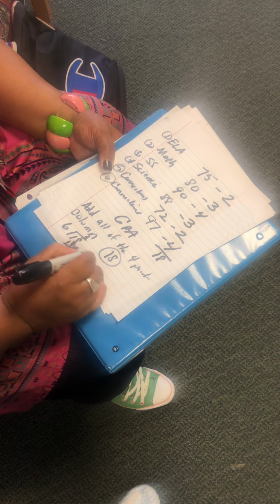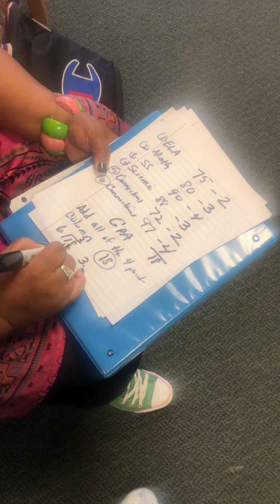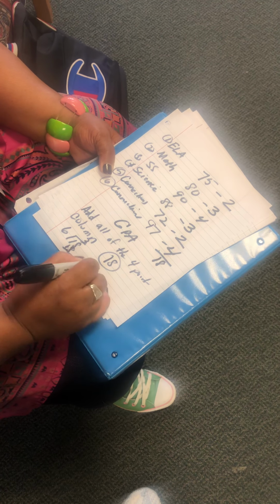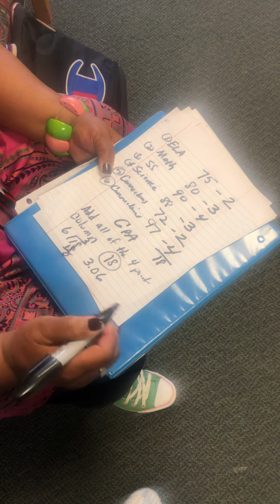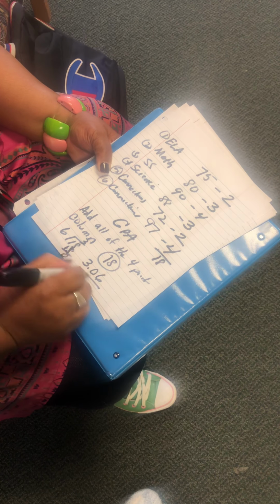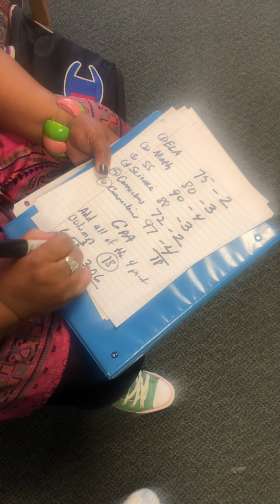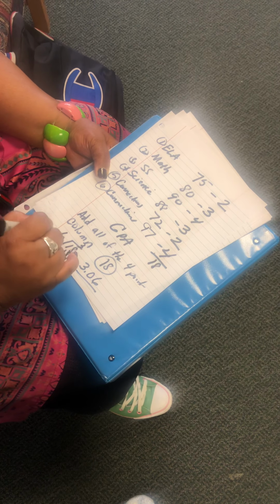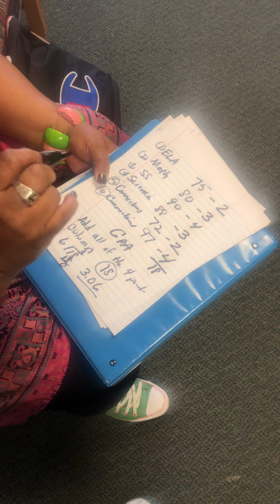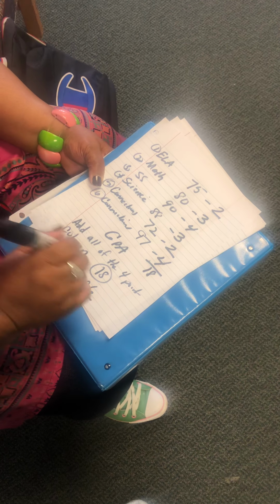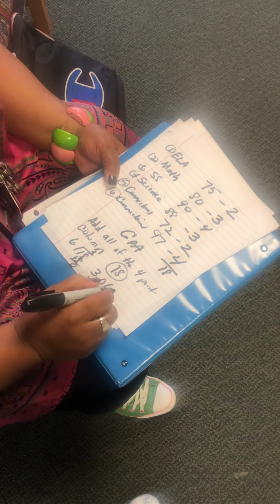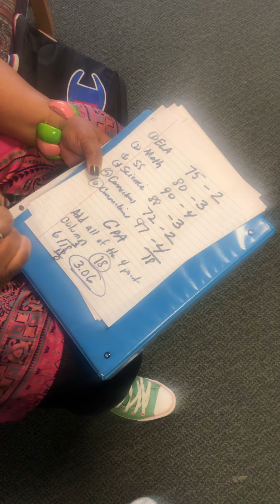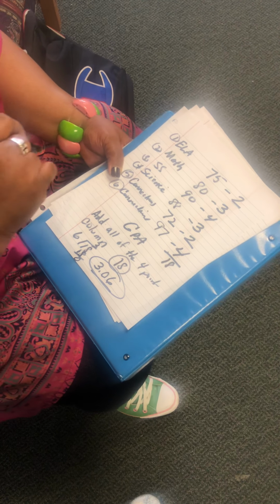So here you have a 3 point, and then you take the remainder, you got it? 3.06. All of this matters. It can't just be 3.0. It's 3.06. Okay? And you do not round off the GPA. The GPA, it is what it is. You got it? Okay. So that's how we find the 4-point GPA. Thank you.